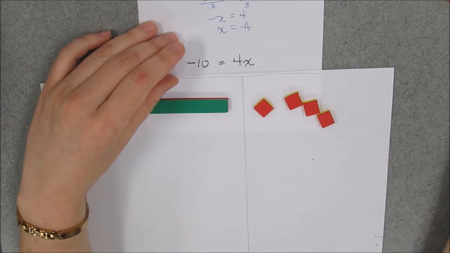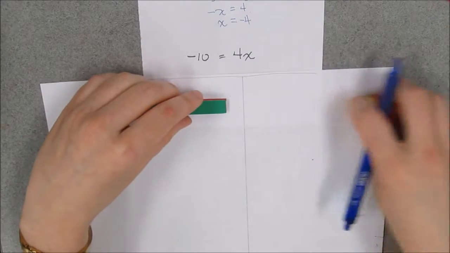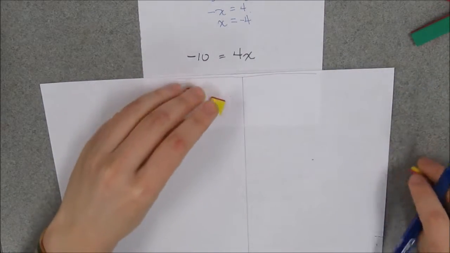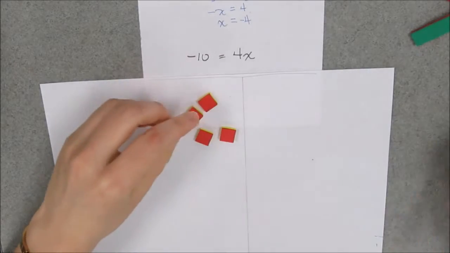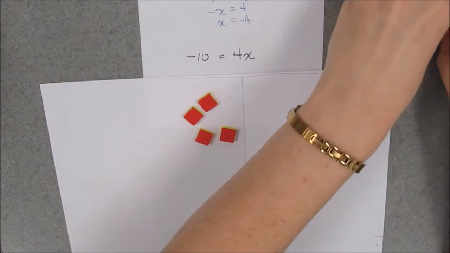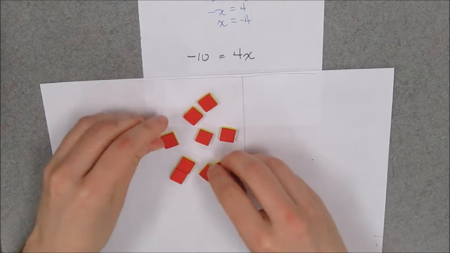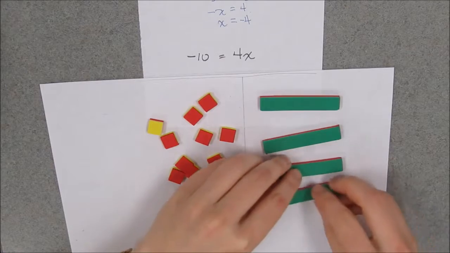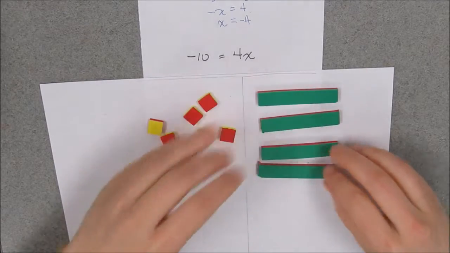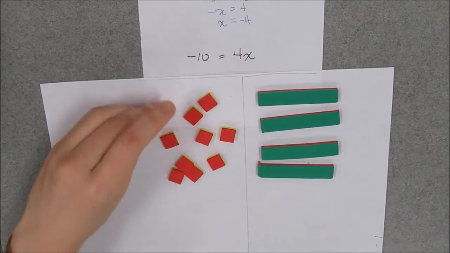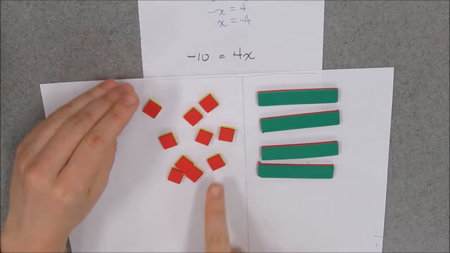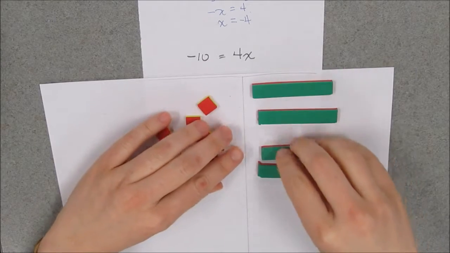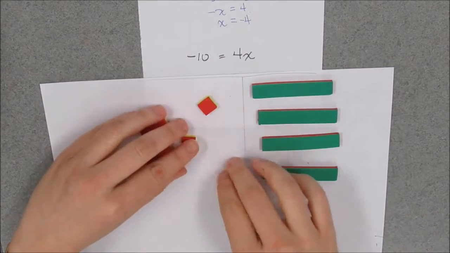Let's do another one. So I have 4 x's equaling negative 10: negative 10 equals 4x. So I have negative 10 equals 4 positive x's. I'm going to figure out how much 1x is by dividing both sides into 4 groups. Well, my x's are easy to divide into 4 groups.